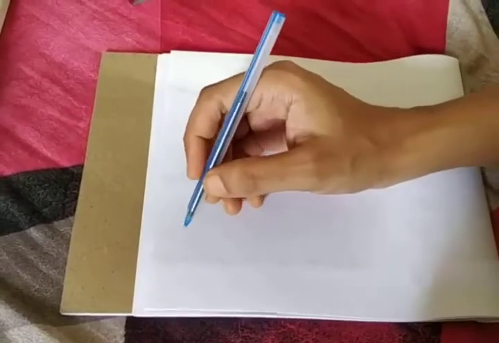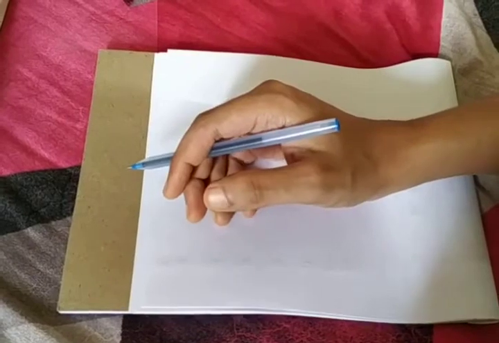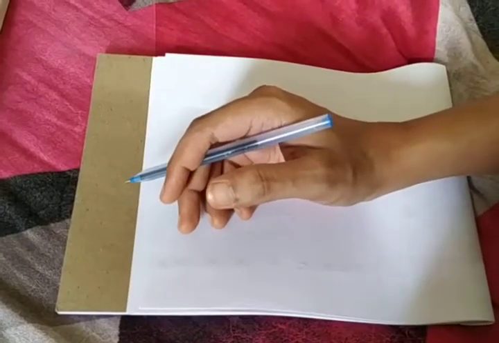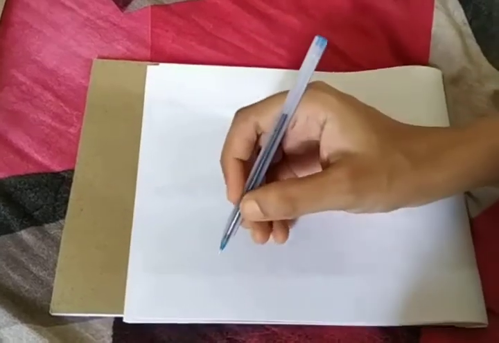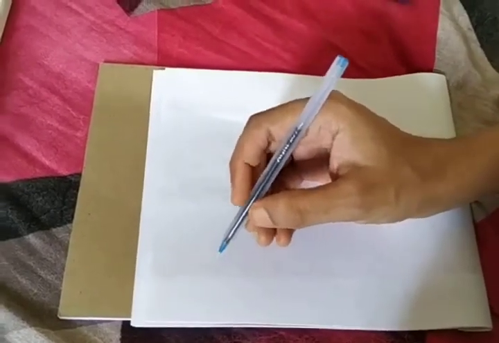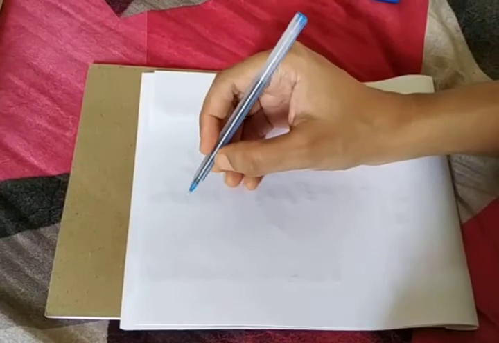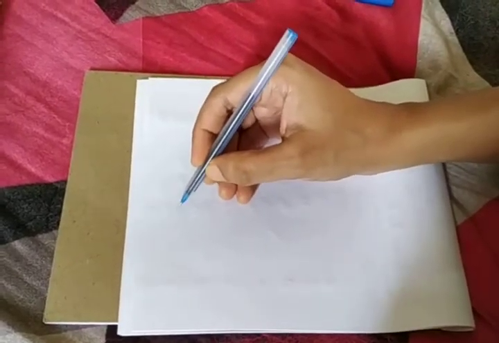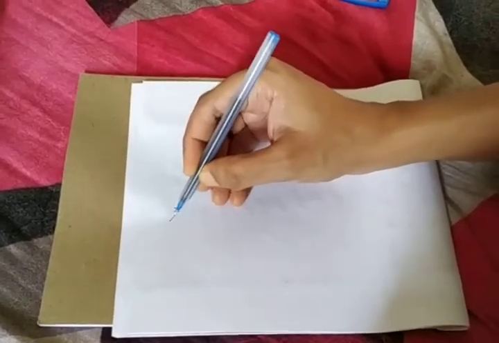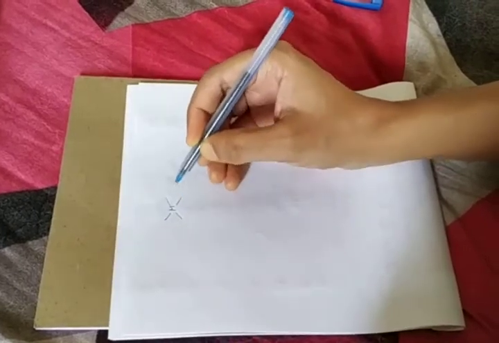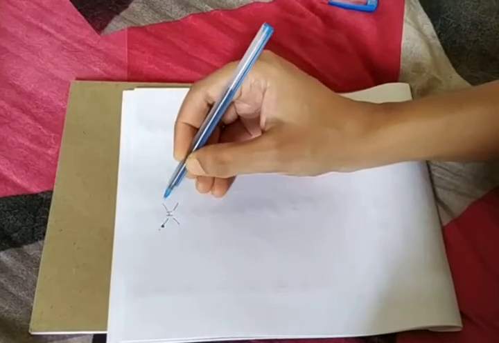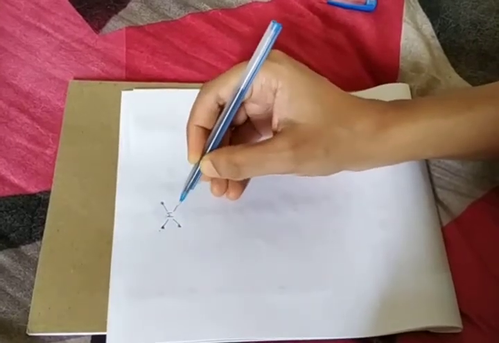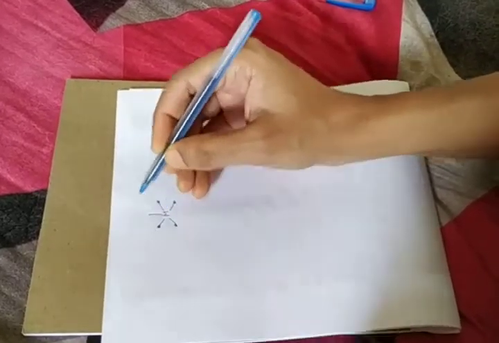Now we will discuss the possible qualitative energy level diagram. Suppose this is an octahedral configuration.